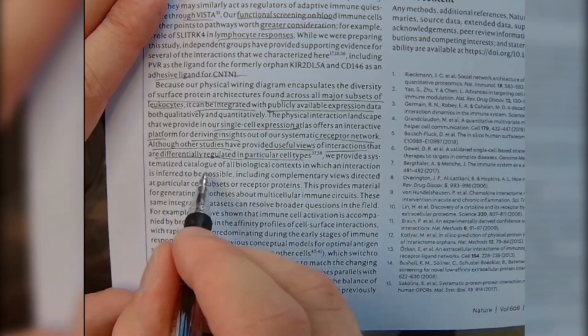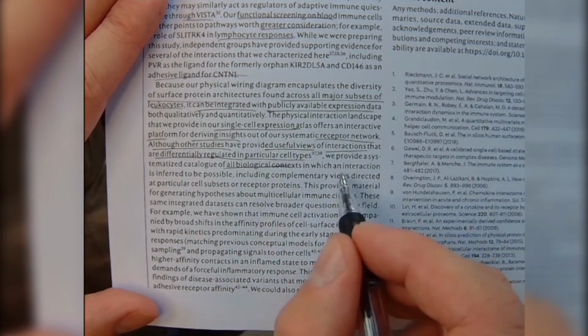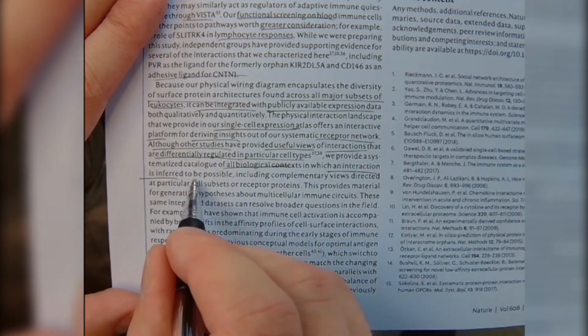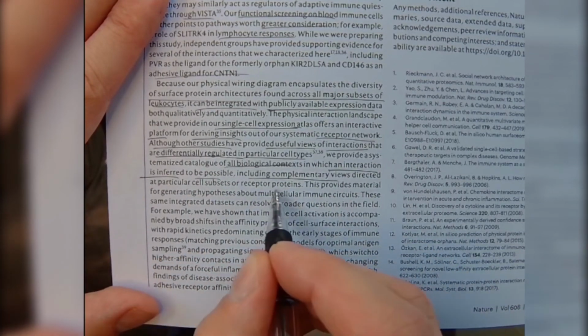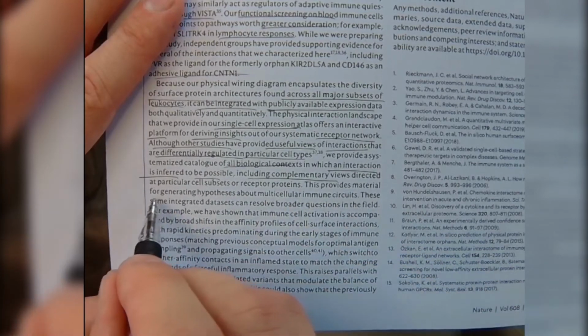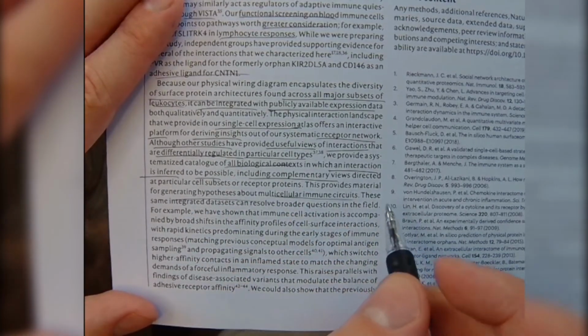Now, although our studies have provided useful views of interactions that are differentially regulated in particular cell types, we provide a systematized catalog of all biological contexts in which an interaction is inferred to be possible, including complementary views directed at particular cell subsets or receptor proteins. This provides material for generating hypotheses about multicellular immune circuits.